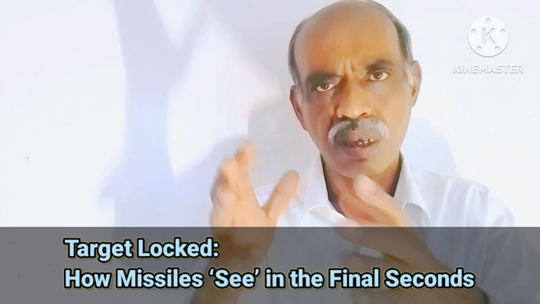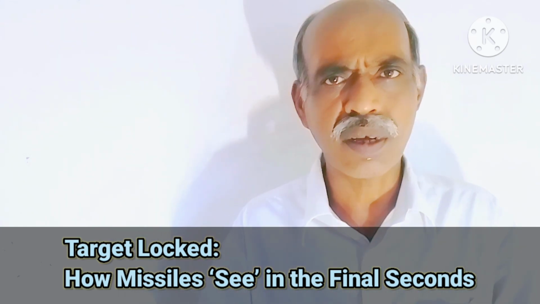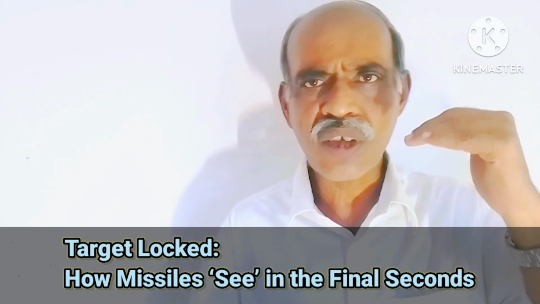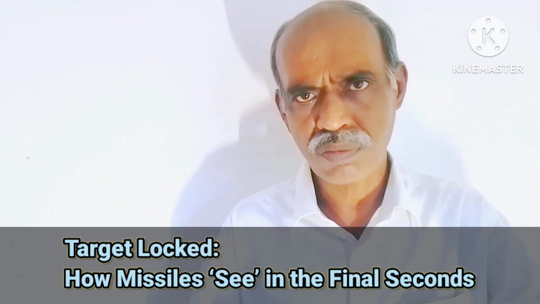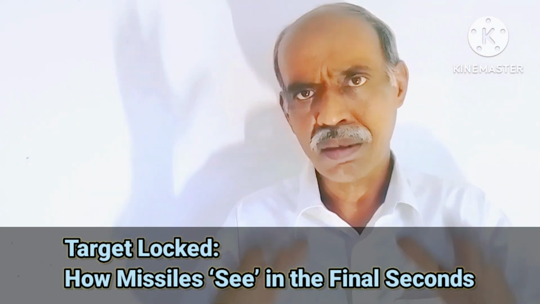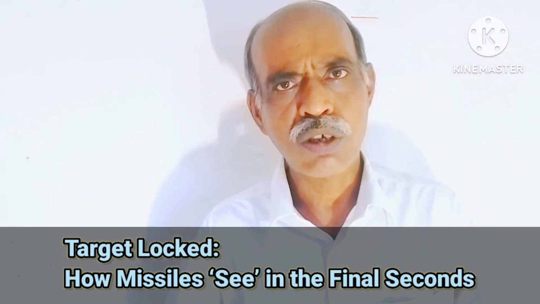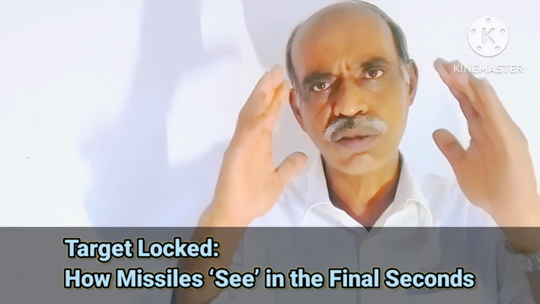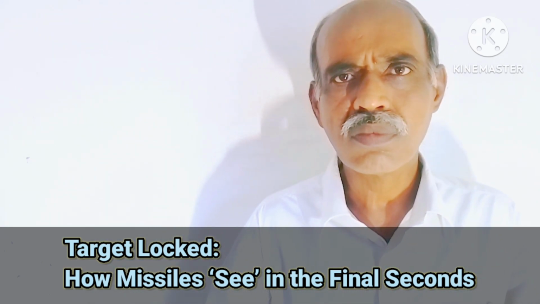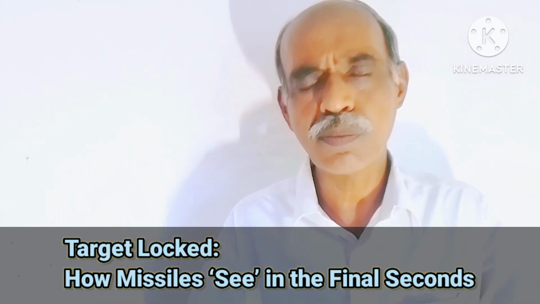The images are often from satellites or drones. Then when the missile nears the target zone, cameras are activated. The missiles are equipped with cameras, and those cameras start scanning the terrain below. That was the second point. Third point, inbuilt processors are there.